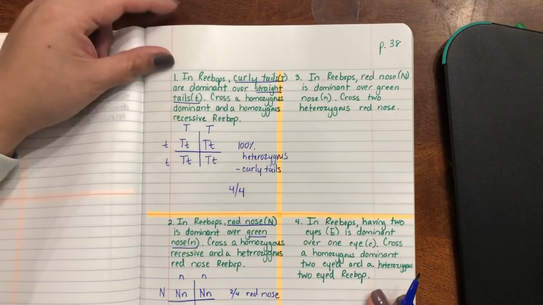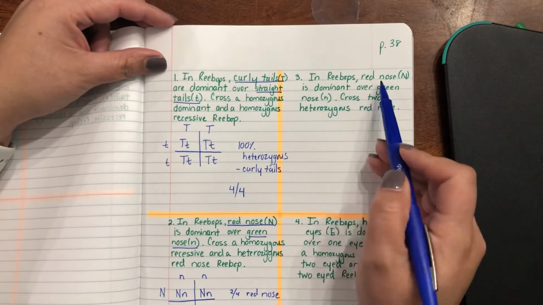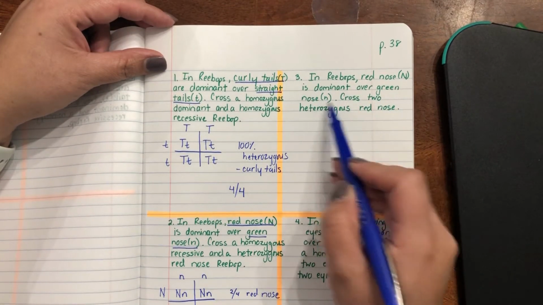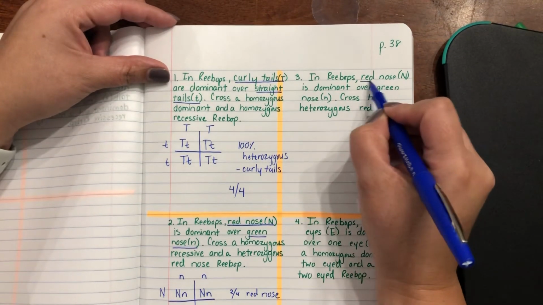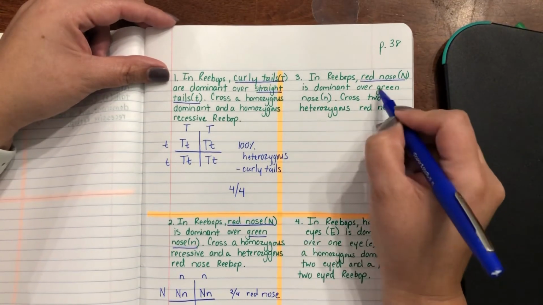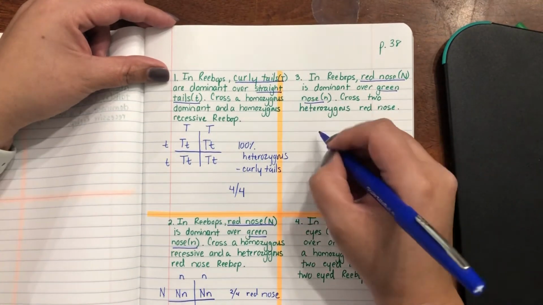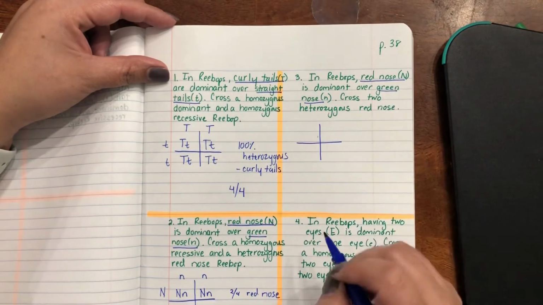All right, so number 3. In rebops, red nose is dominant over green nose. Cross 2 heterozygous red nose rebops. So red nose is dominant, green nose is recessive. And they want me to cross 2 heterozygous parents.